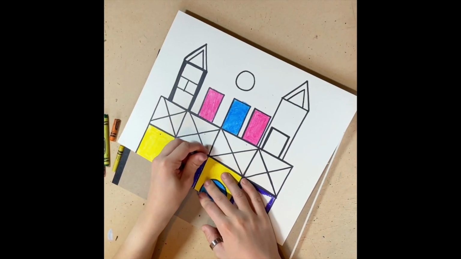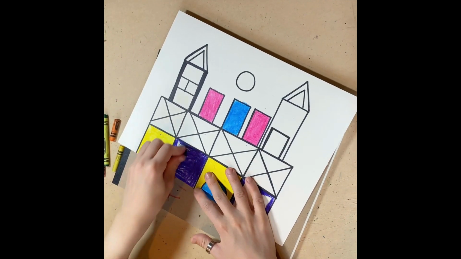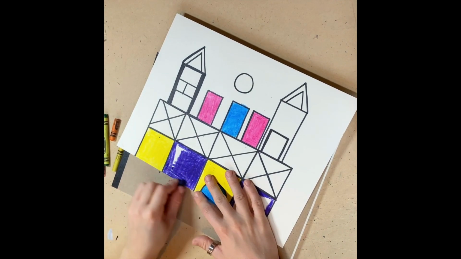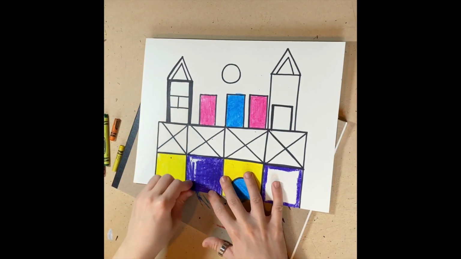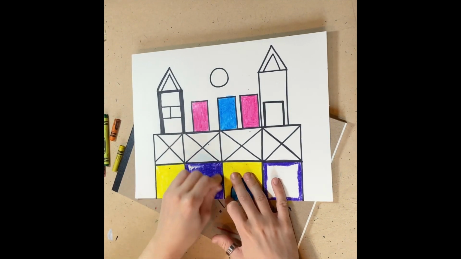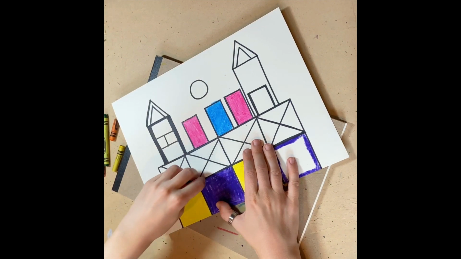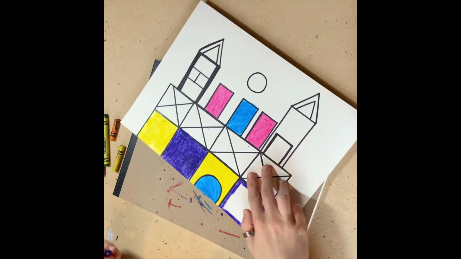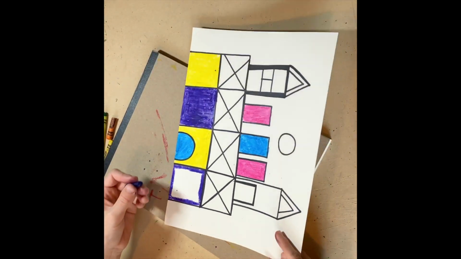So when you color, you're going either up and down or side to side. And when you color one way, you will be able to get less white spots in your drawing. So that's that. And then move on to the last one.